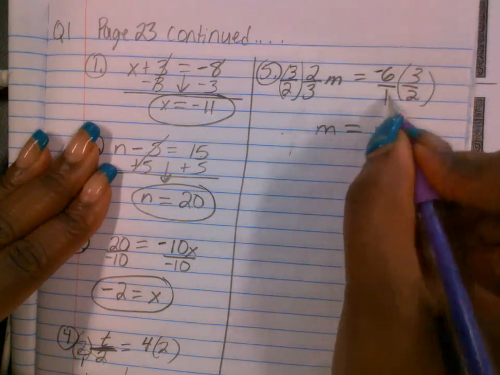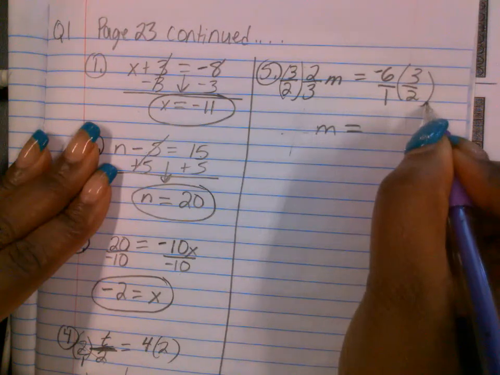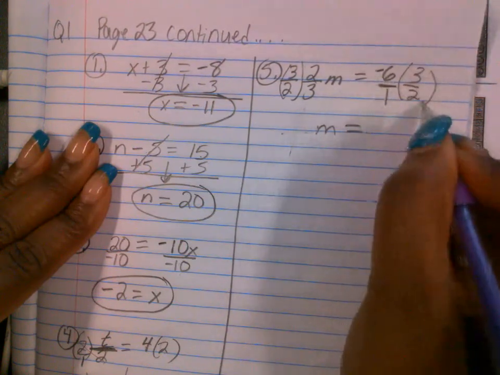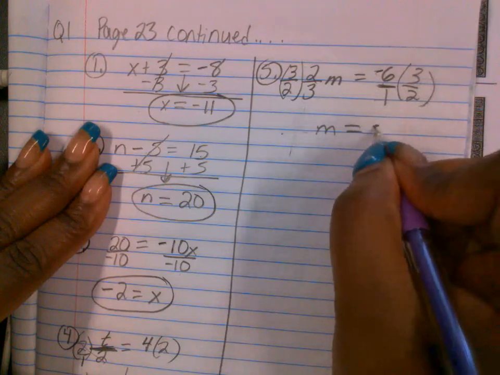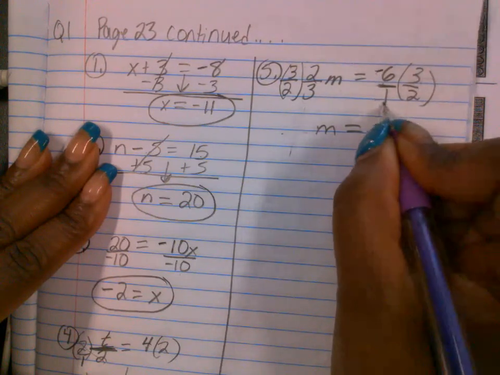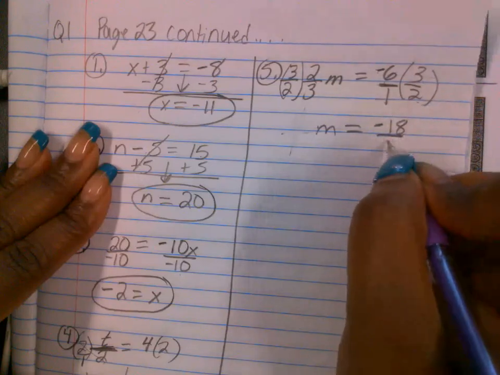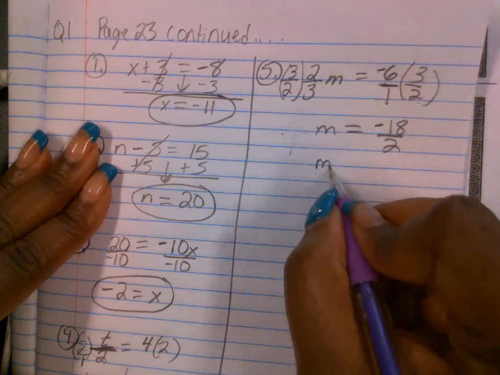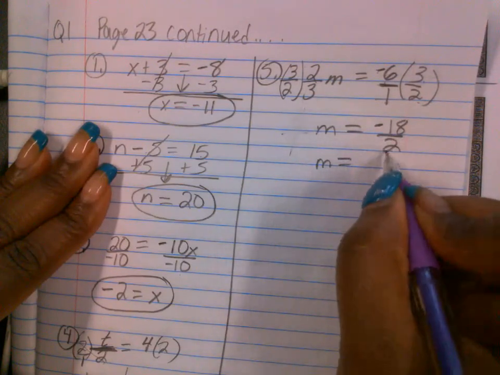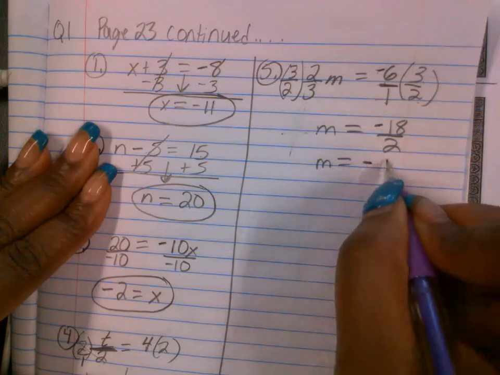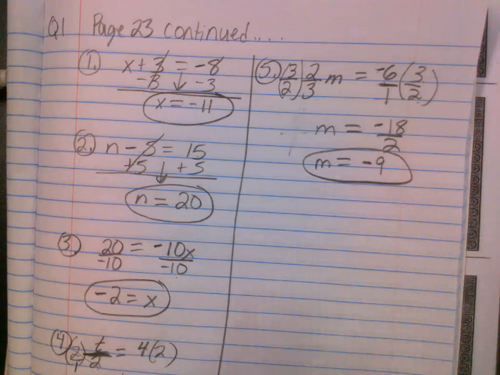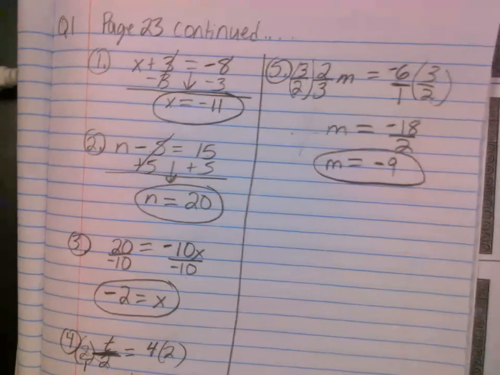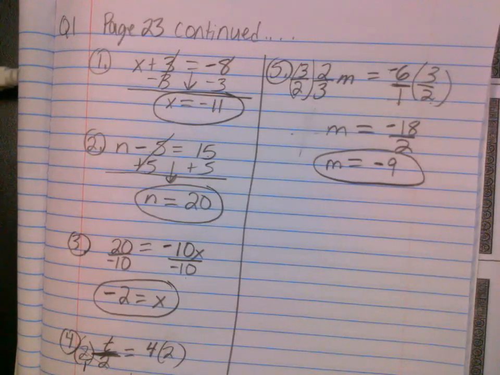Here, when you multiply, multiply straight across. Make this into a fraction, multiply straight across. Negative 6 times a positive 3 is a negative 18. 1 times 2 gives me 2. So my answer here, when I reduce or simplify this, is going to be negative 9. Please pause if you need more time. Rewind if you need to see something again.